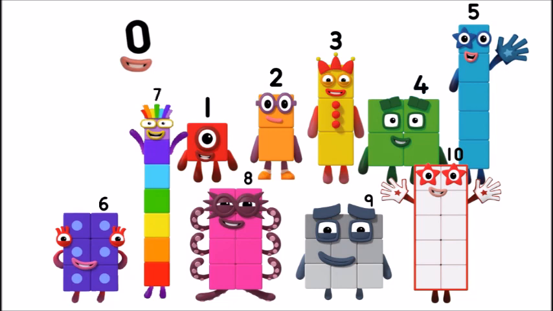6. There's 6 eyelashes on her. There's 6 spots on a dice, because that's what 6 is based on. A dice. And I think that's it for 6. The only thing about 6, in that case, is dice and the eyelashes.